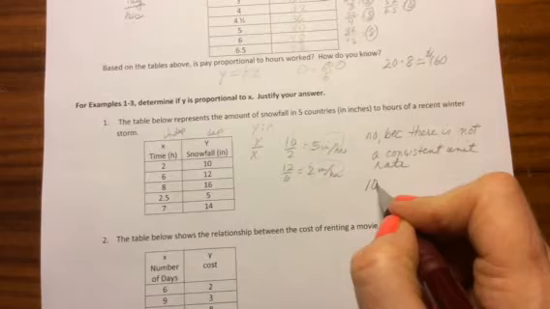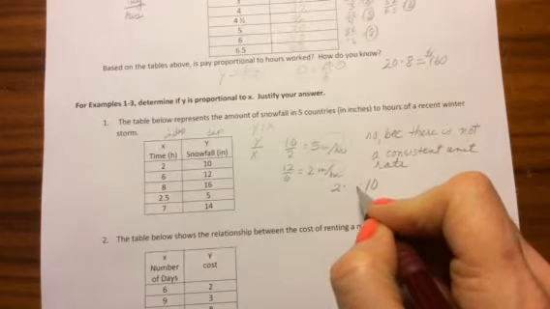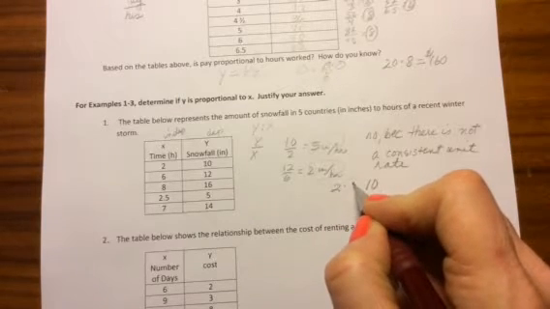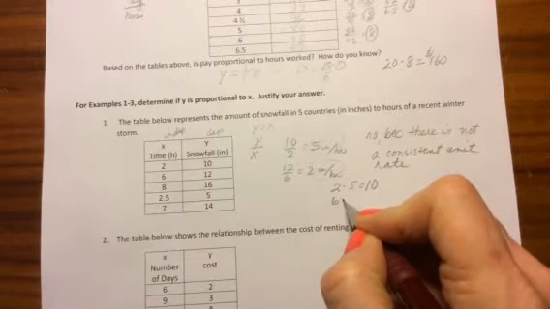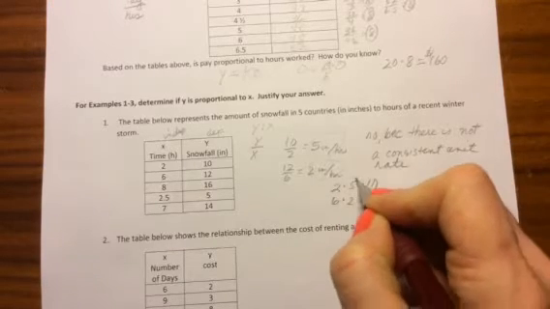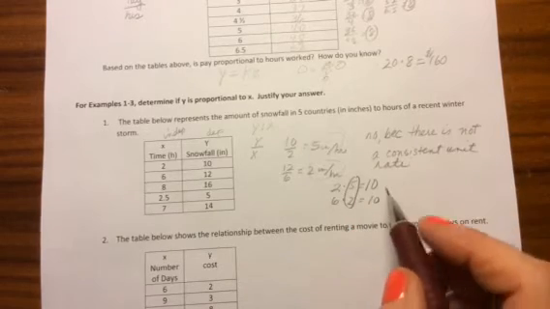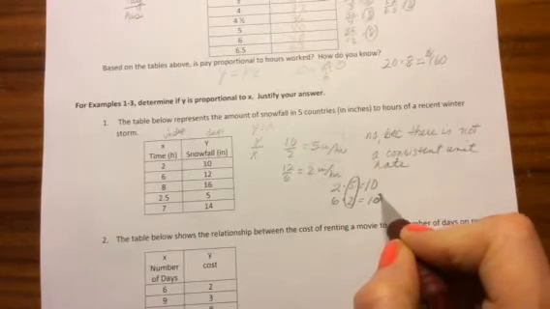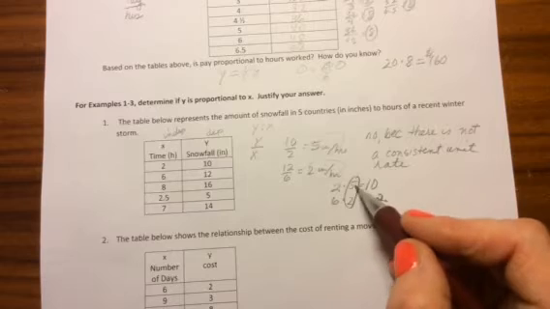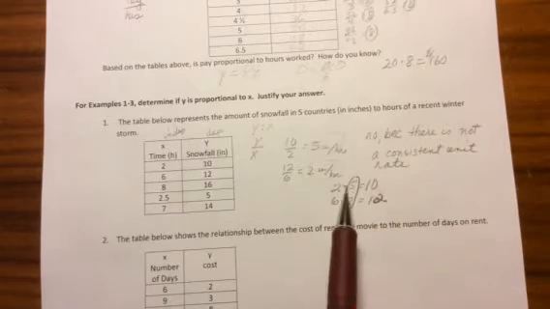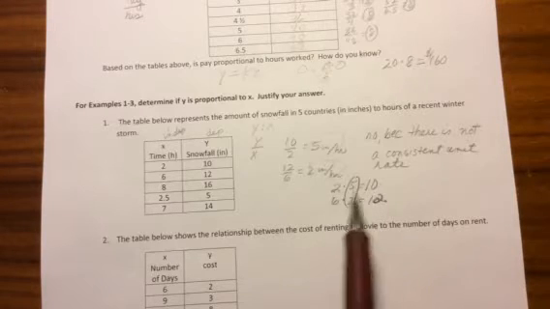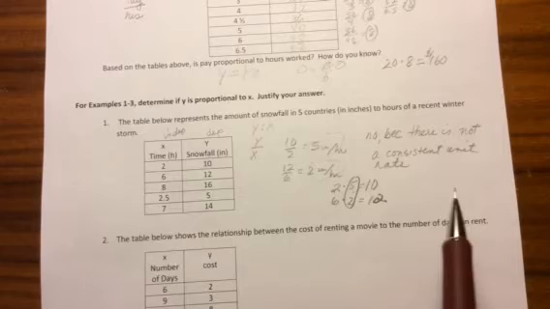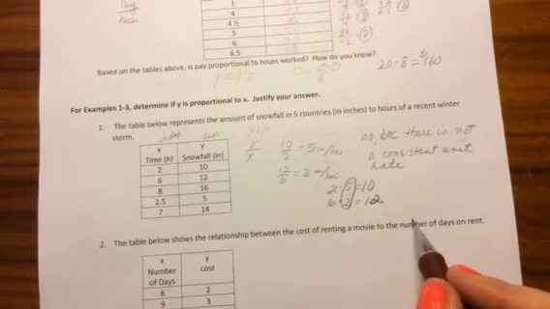We can't take 2 times, here we're taking 2 times 5 equals 10, and the next time we're taking 6 times 2 equals 10. So these are not the same unit rate. Oh, I'm sorry, it's 12, not 10. So since there's not a consistent unit rate or a consistent k that I can multiply times the time to get the snowfall in inches, then it is not proportional.